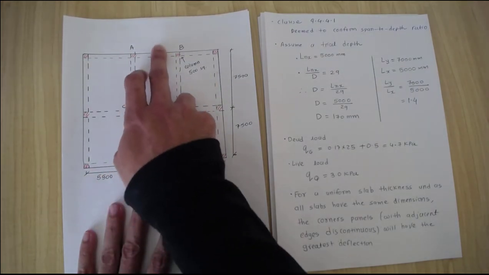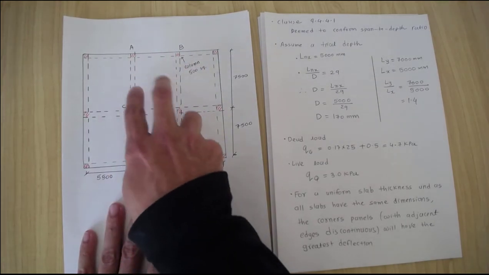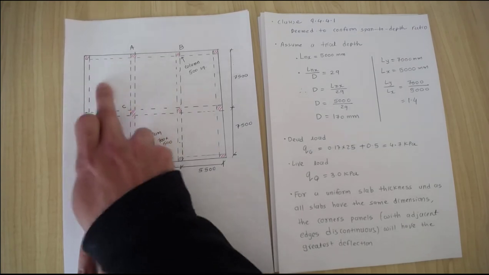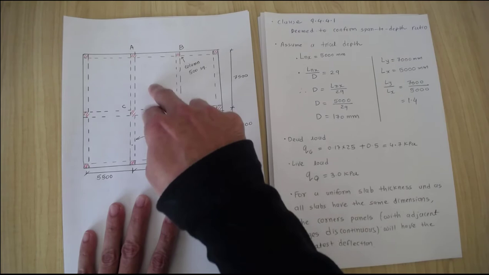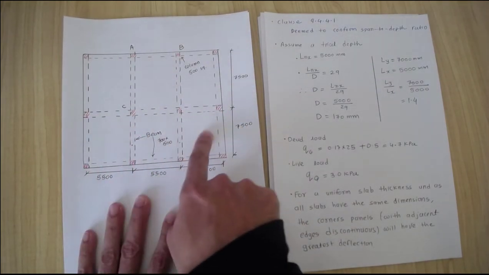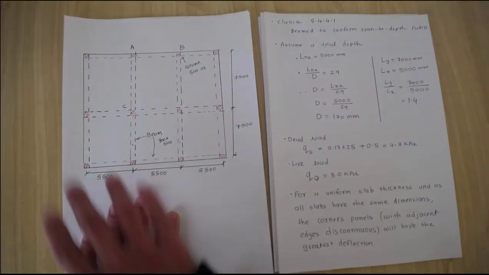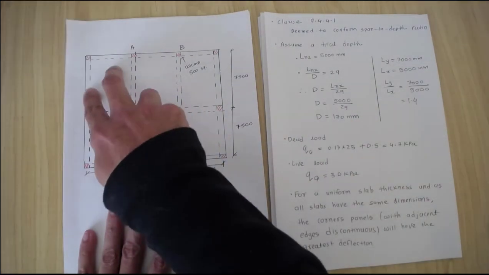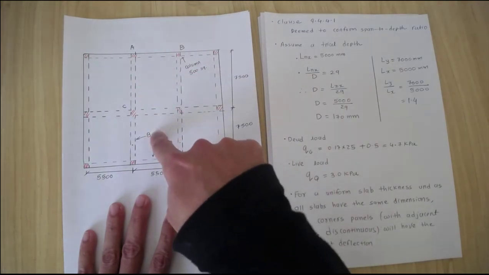With only one discontinuous edge, this slab will deflect less under the same loading conditions. The critical, governing slab will be your corner one. That's what the example is saying, design for the corner one. Once this depth satisfies the corner one, which has the largest deflection, it will definitely satisfy the other slabs.